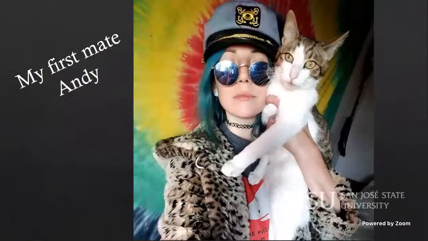My first mate, Andy, where would I be without this little cat, my tiny stinker? He's been by my side this entire time. Although he can be kind of a pest, he is also just the weirdest but most comforting cat. He understands me on a level no other creature does, and he's just been the greatest. Helped me through it all.